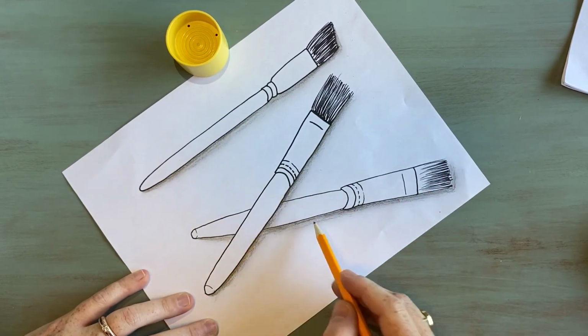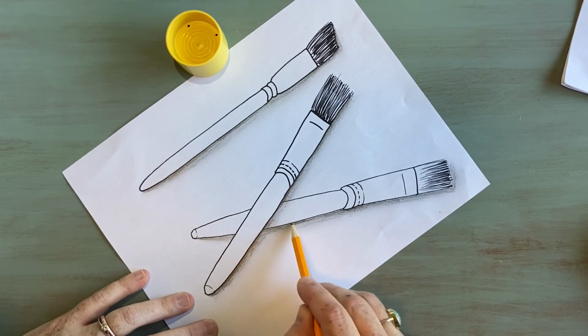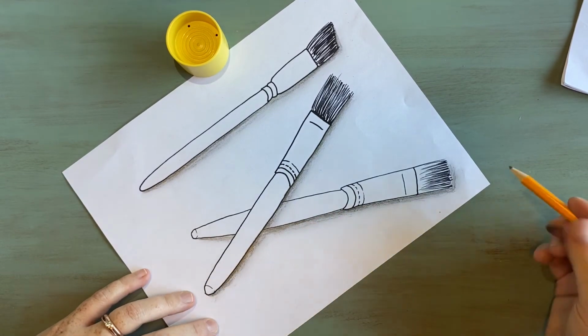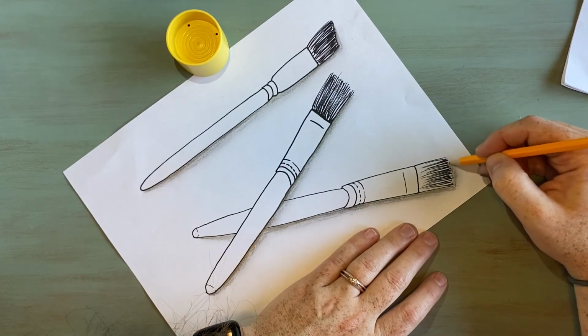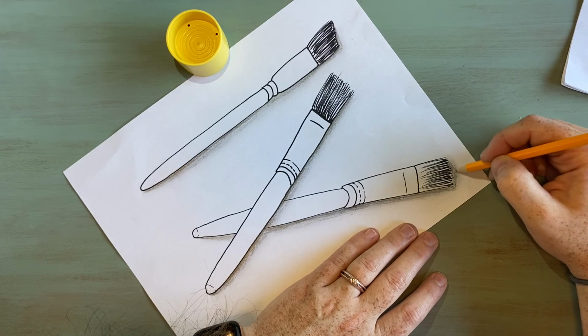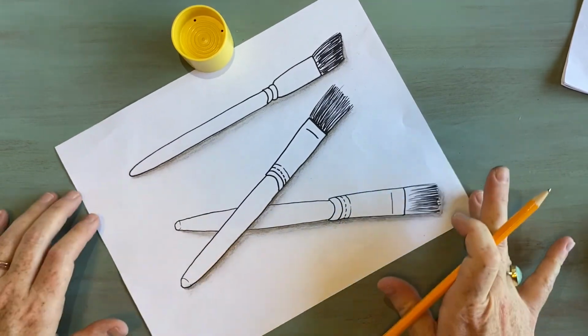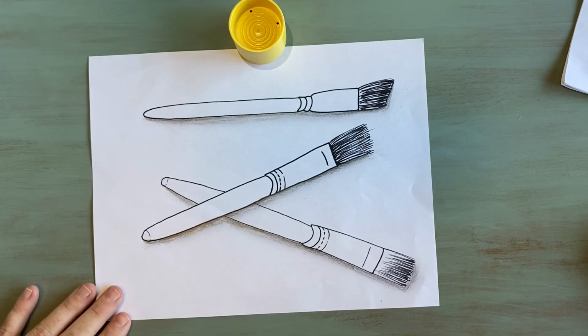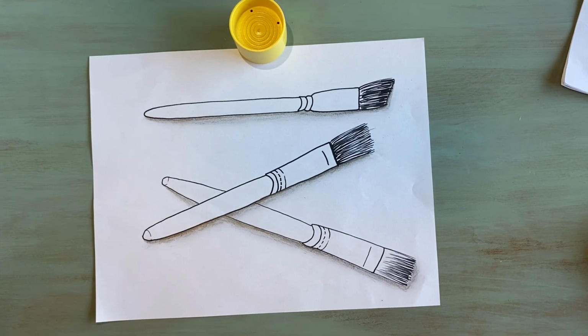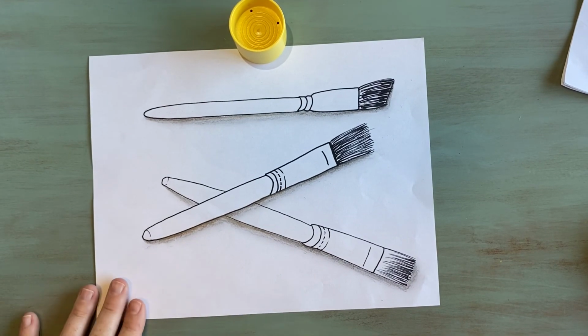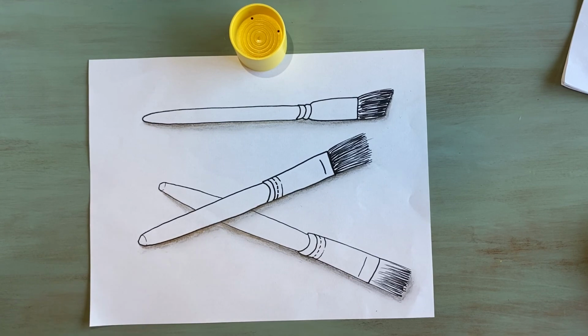Go back along the edge and darken. Now my brushes are resting on the table instead of floating. All right, that's your goal for today. And let me know if you have any questions.